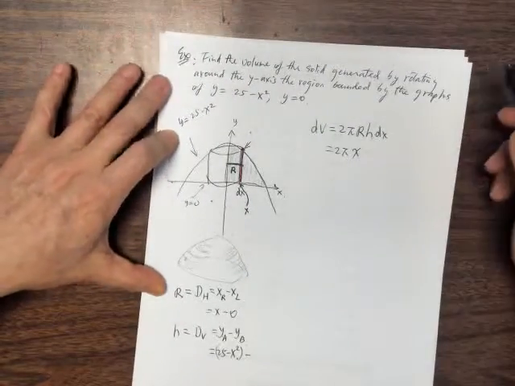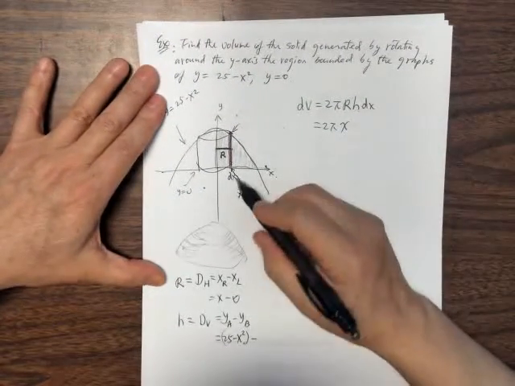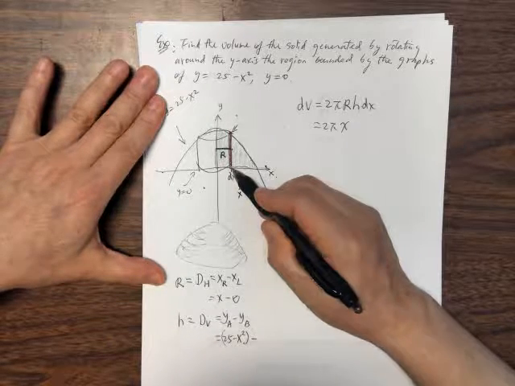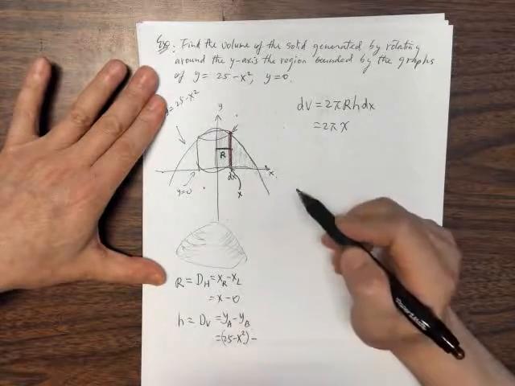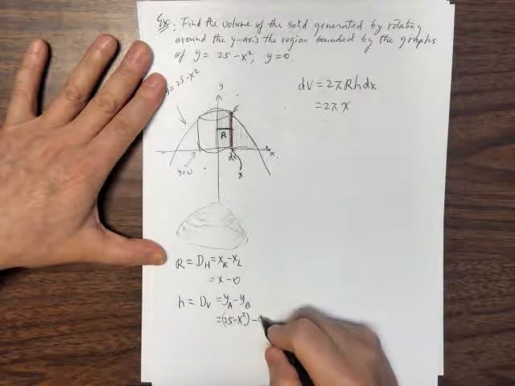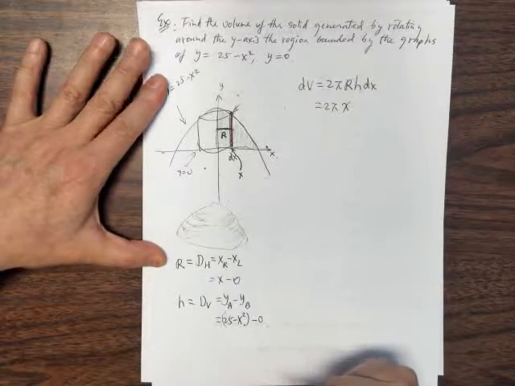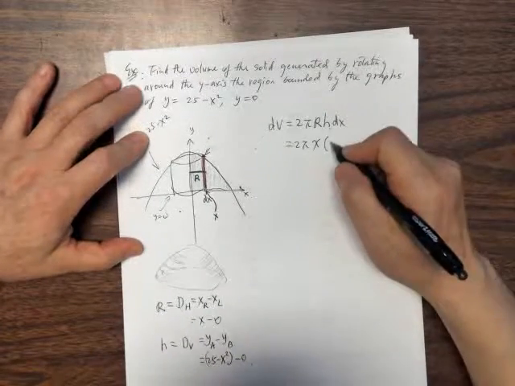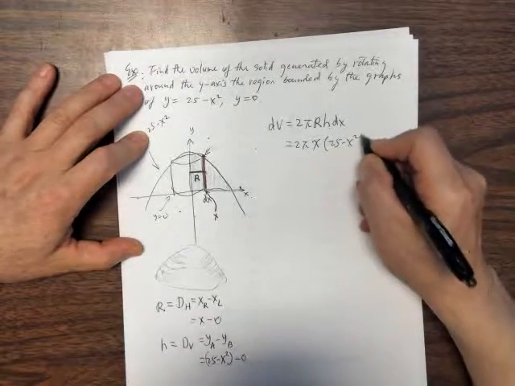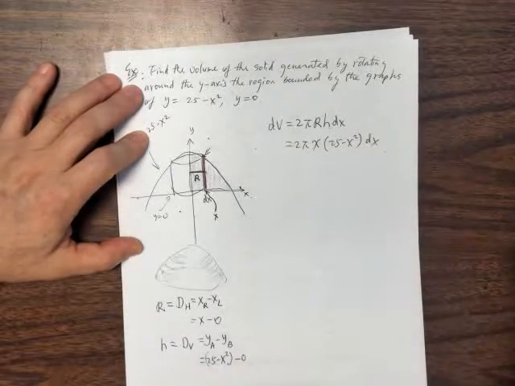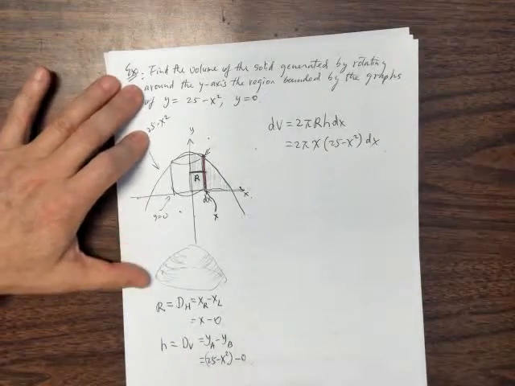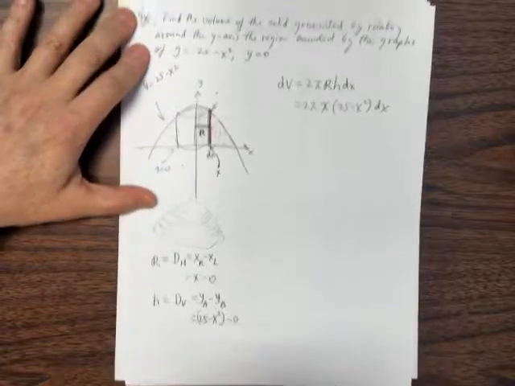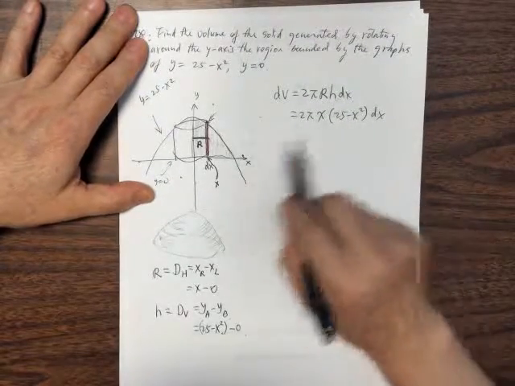Okay, y_B, well, we can see clearly the y value at the bottom of the strip is 0 because it's on the x-axis. Alright, so we plug in, it's actually just 25 minus x squared. Just drop to 0. Now this is the volume of one shell.